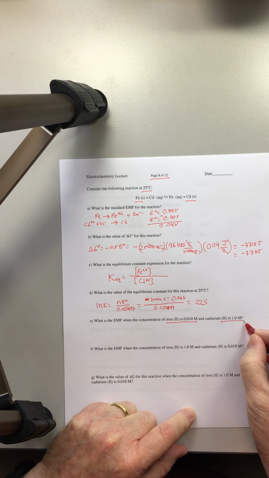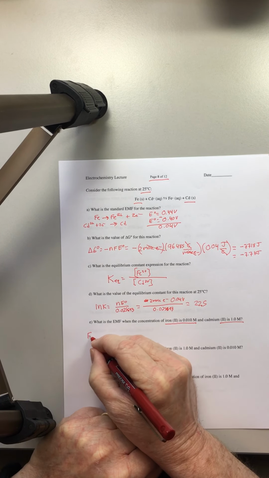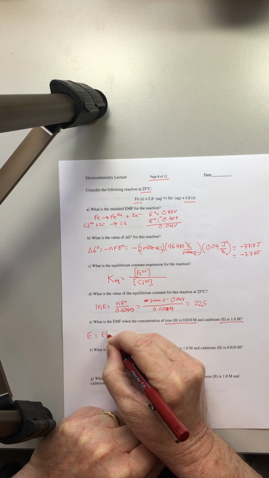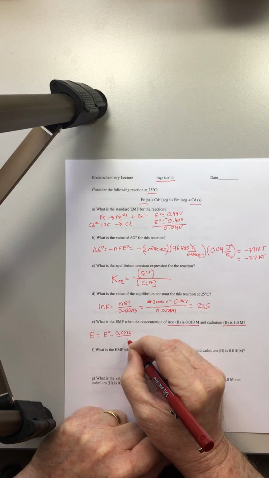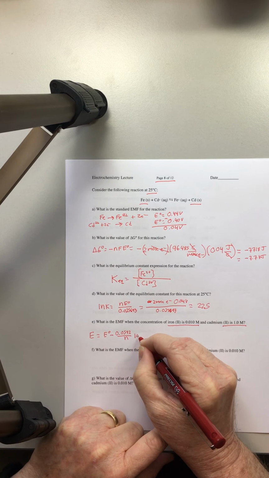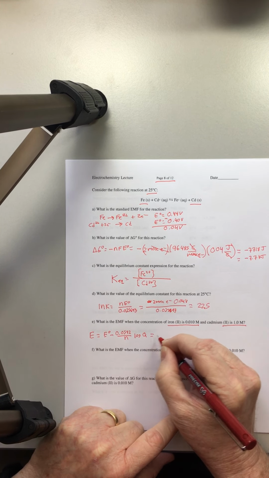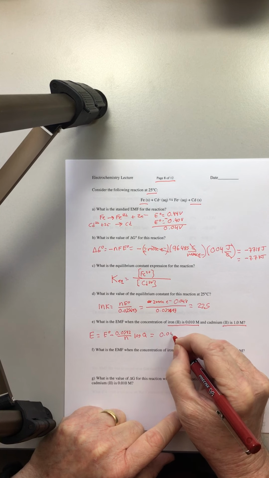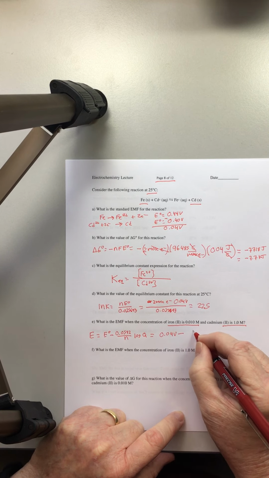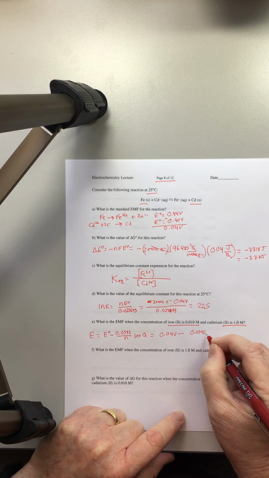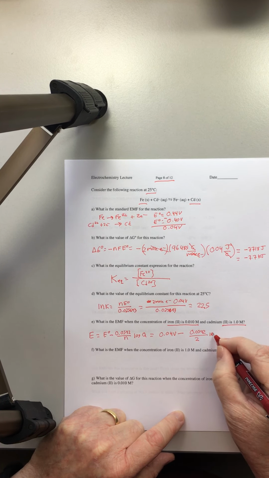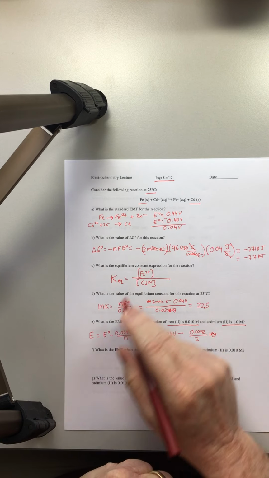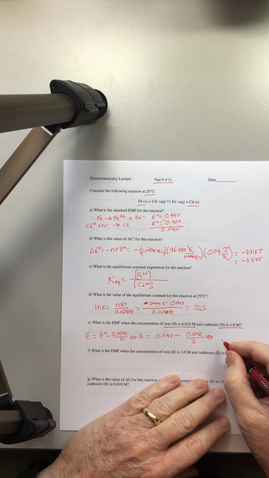Okay, all right, so now I'm going to set it so that the iron 2+ is that concentration, cadmium 2+ is that concentration. E equals E naught minus 0.0592 over n log of Q, which equals 0.04 volts minus 0.0592 over 2 times the log, and that 2 comes from the 2 moles of electrons that are moving around.